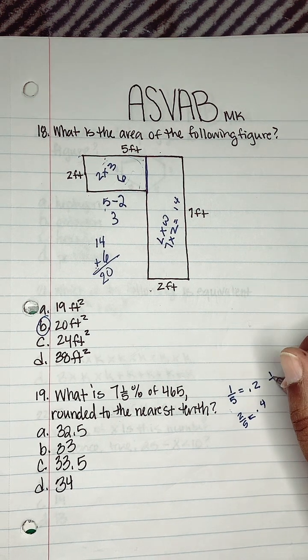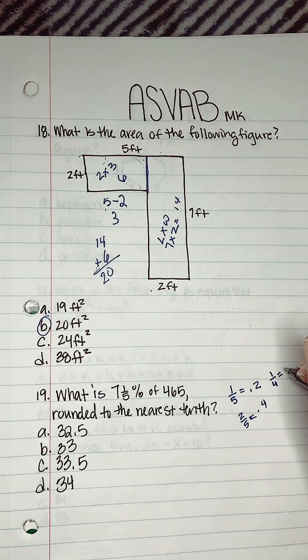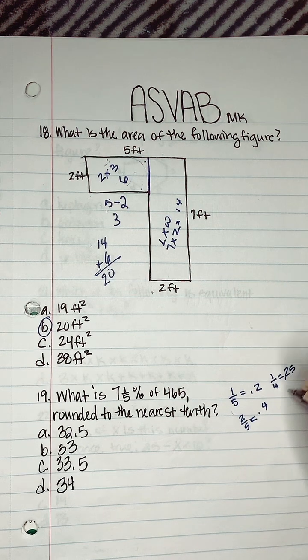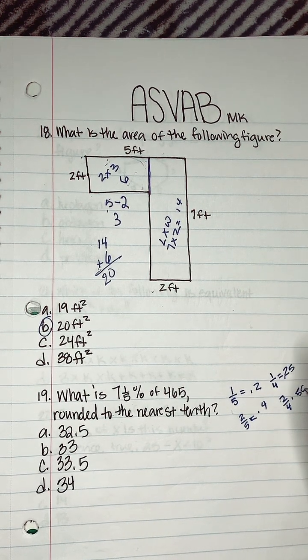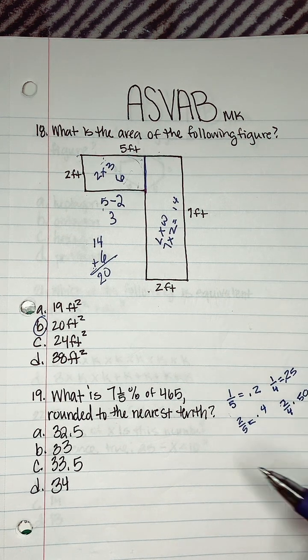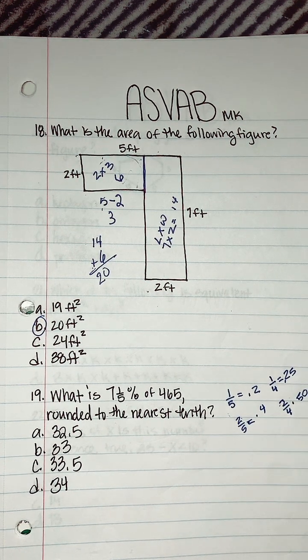Also, I always have my students memorize 1/4. That's a quarter. So it's 0.25. 2/4, that's 50 cents, right? Half, 50 cents. These are what would make your ASVAB taking skills go much quicker.